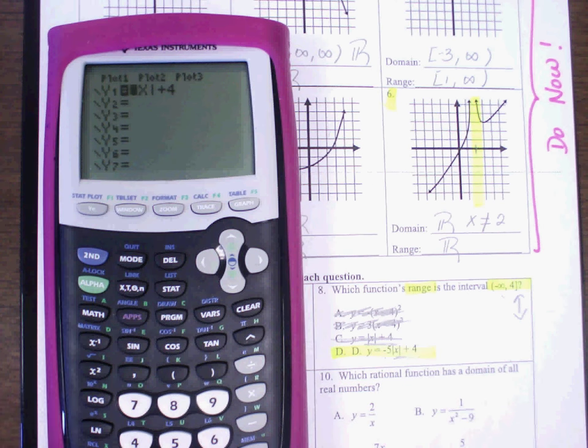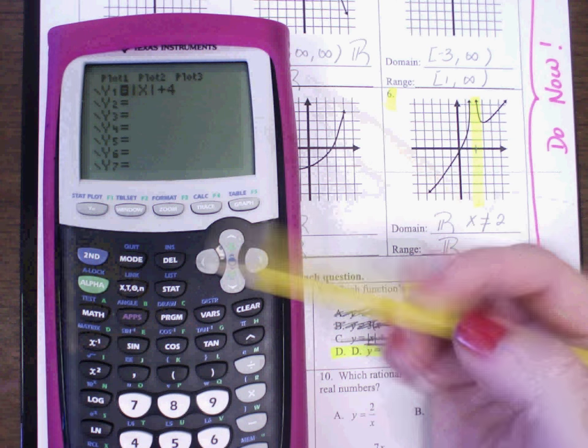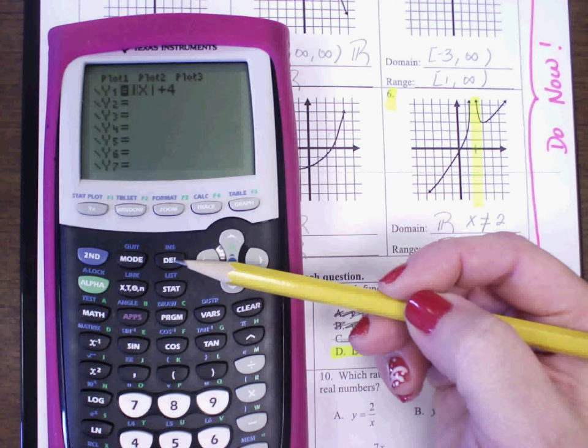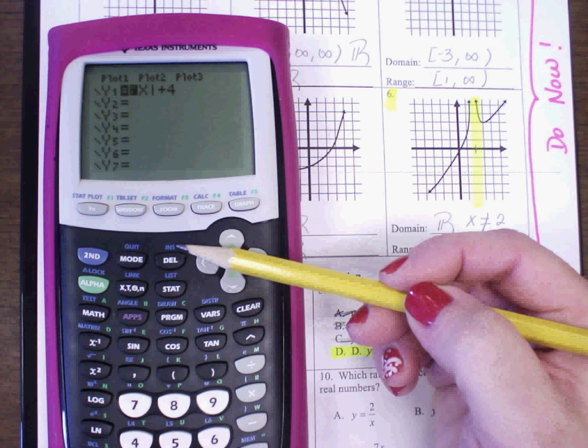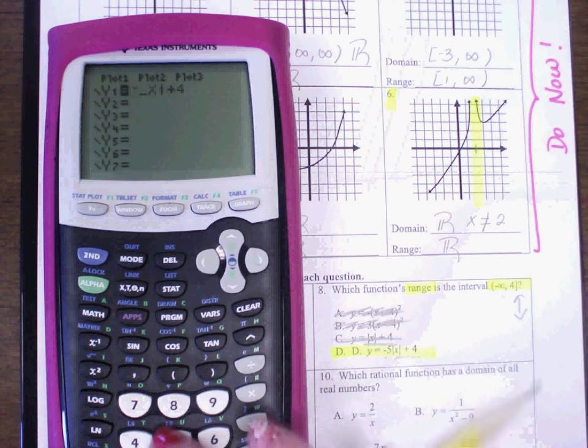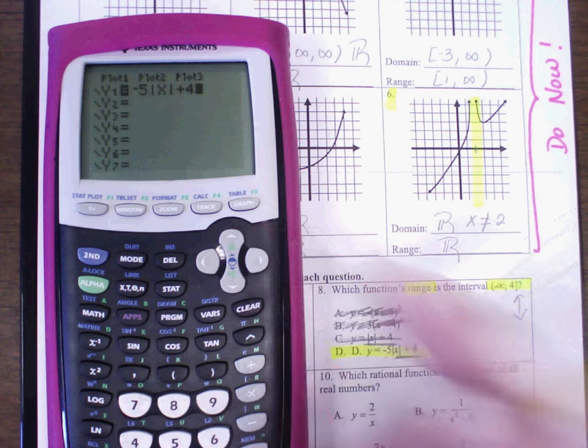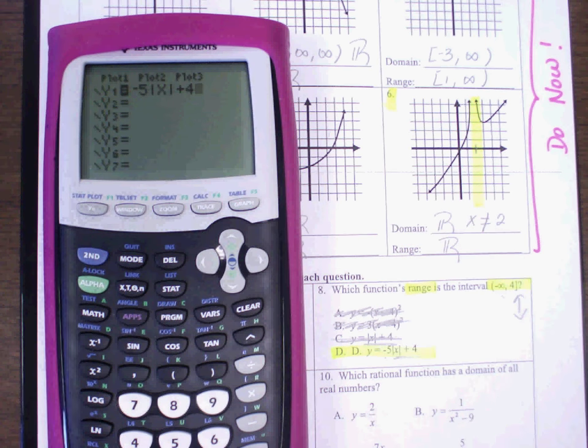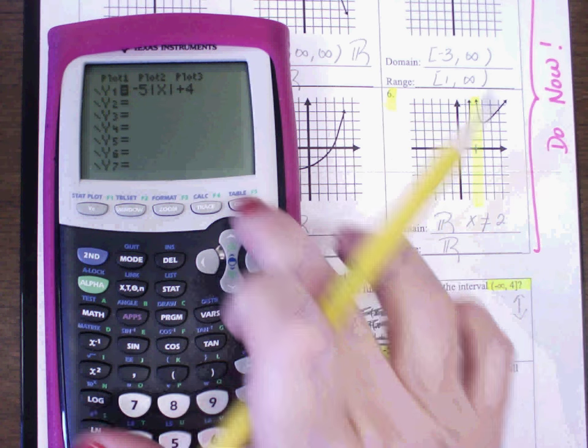On top of it is INS. That means that you're going to insert, but it's in blue. So second, delete, negative 5. So you don't have to write everything all over again. It just inserted the negative 5. And now you're graphing. Now look at that. Does that go to negative infinity? Heck yes. That's your answer. All right?